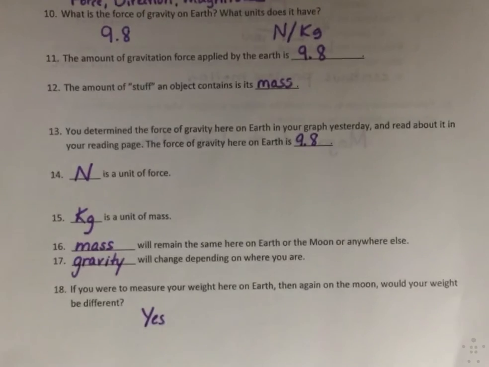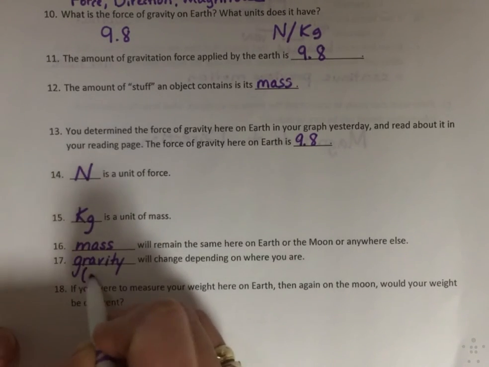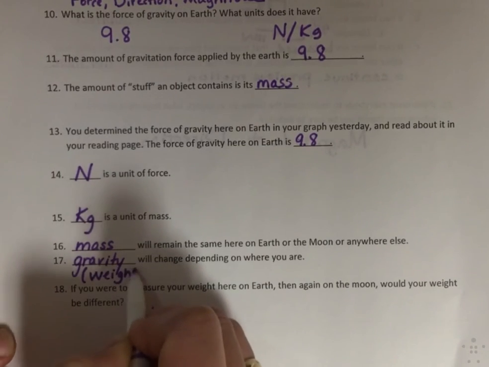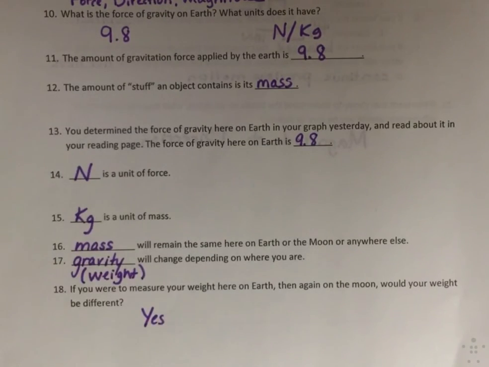Number 16, mass stays the same on here, on the moon, anywhere else. Mass stays the same. Gravity is the thing that will change depending on where you are, which means that your weight changes depending on where you are. So if you were to measure your weight here on Earth, then again on the moon, would your weight be different? Yes, it would, because weight depends on the force of gravity.